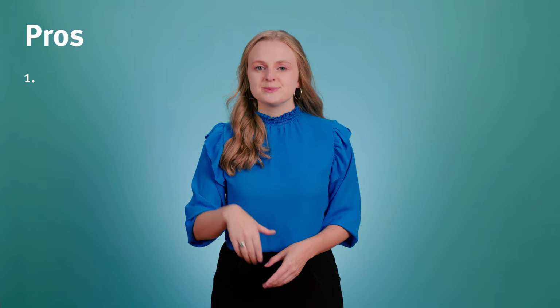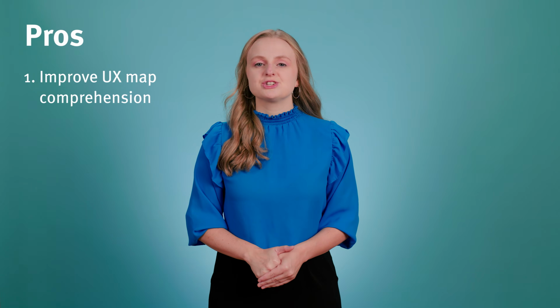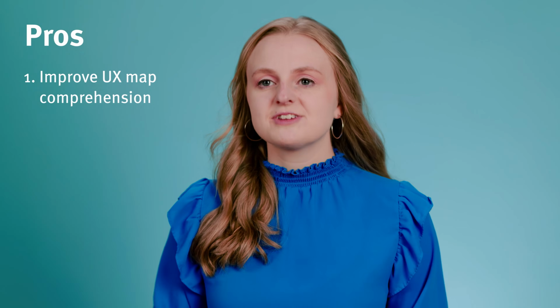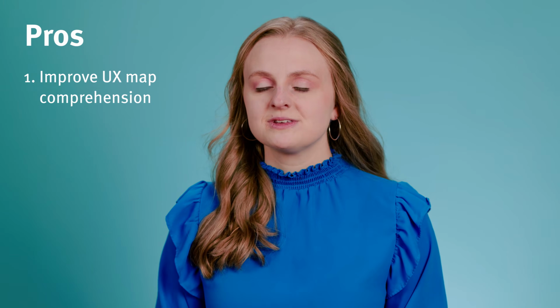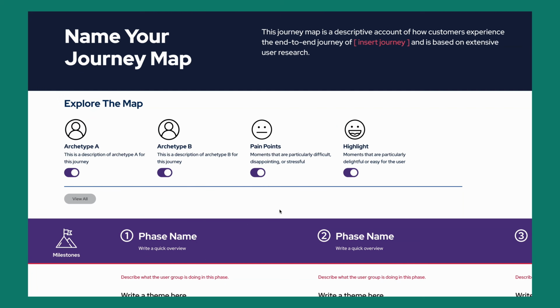Pro number 1 is the potential to improve comprehension of your map. When done effectively, interactions can make a large, complex map easier to understand and search. For example, designing interactive filters can allow stakeholders to maneuver through specific pain points or highlights without being bombarded with searching the whole map.